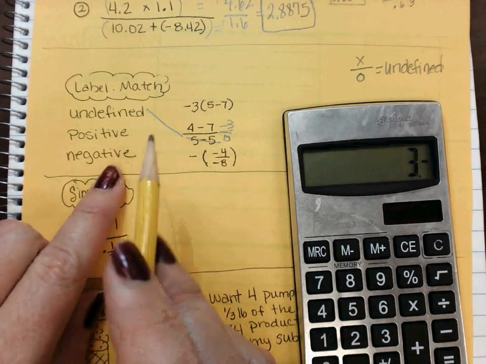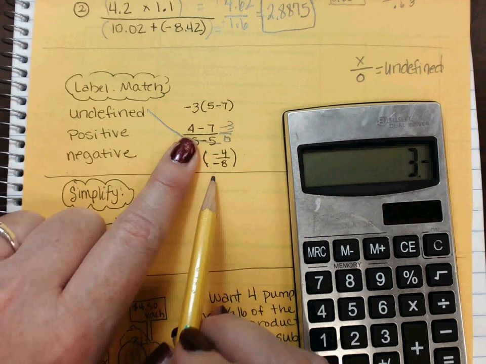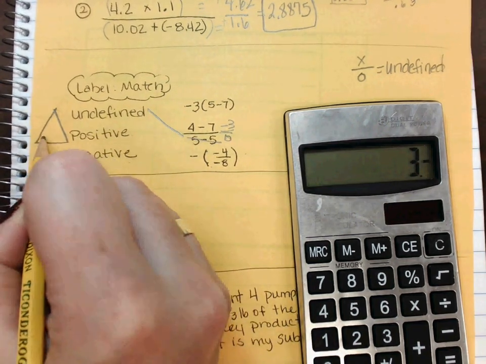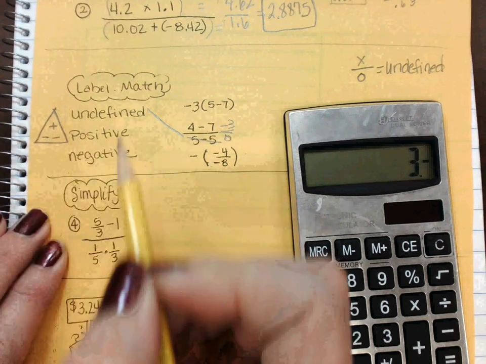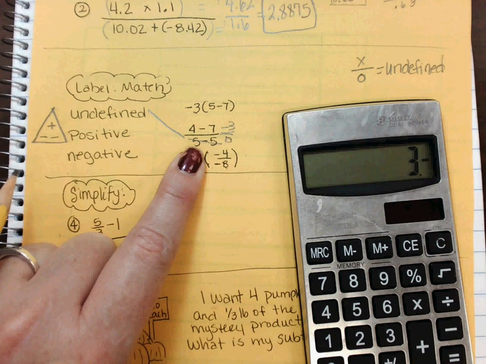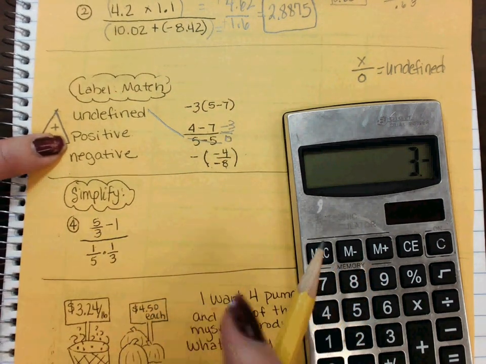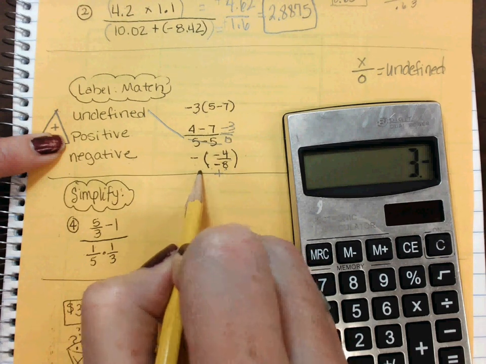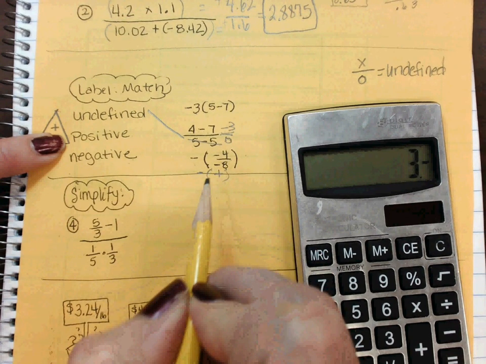So now we just have to figure out which one of these is positive and which one is negative. Here, if I can remember, I'm going to come over to my margin, and I'm going to remind myself of my magic triangle when multiplying and dividing. So what is a negative divided by a negative? That's right. Negative divided by negative is positive. So this is a positive, but I have a negative on the outside.